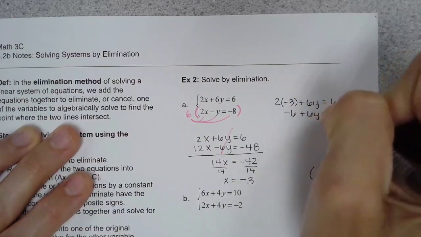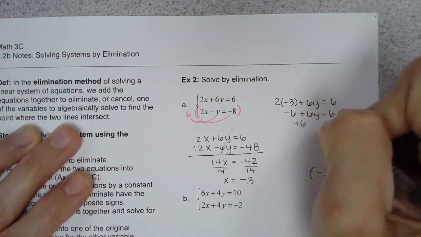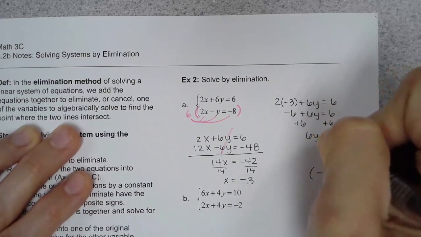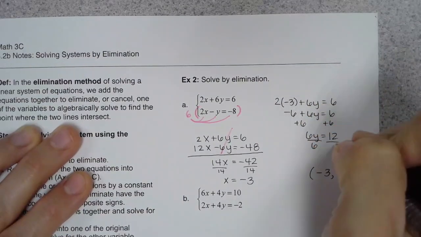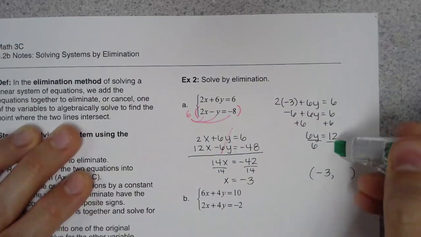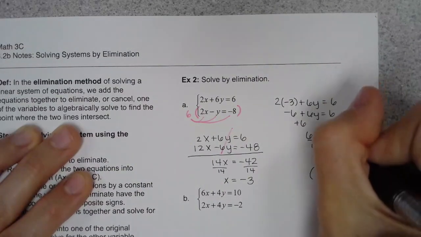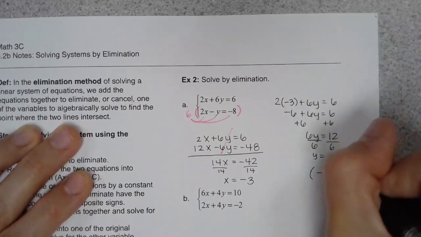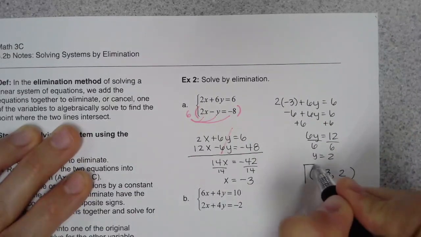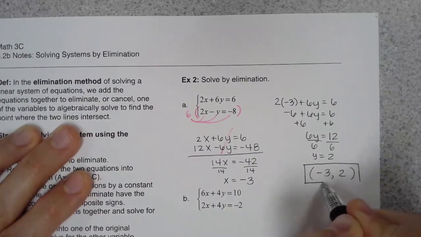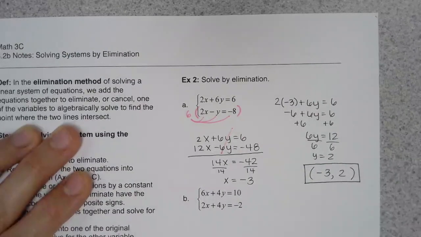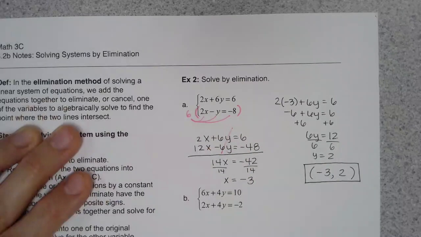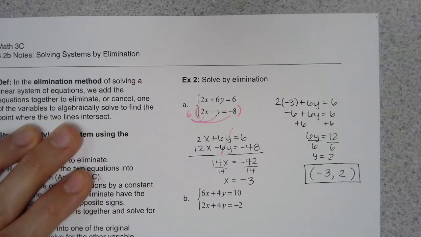So I'll multiply and then I'll add the 6 to both sides. So 6y equals 12. And then I'll divide both sides by 6. And when I divide both sides by 6, I'm going to get y equals 2. So if I were to graph these two lines, the point where they cross would be the point -3, positive 2. And I found that answer using elimination. I had to create opposites in this one, but it's still considered elimination even if you have to create opposites.